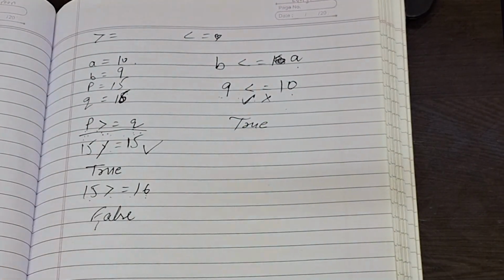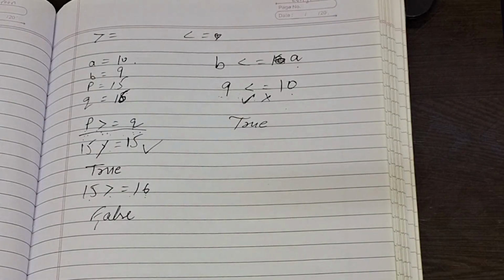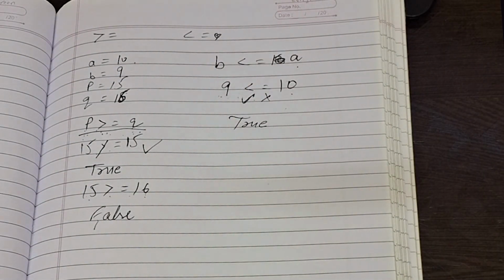So one condition must hold: either it is greater than or less than, or it may be equal to. Okay, so this is the difference between greater than, less than, and greater than or equal to, less than or equal to. You have to be precise while doing the output questions from these. So this is all about comparison operators.